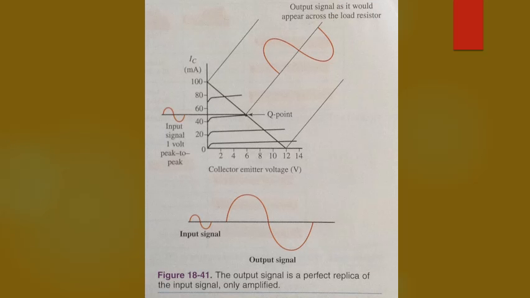Looking at figure 18-41, you will see the quiescent point, or Q point, located at approximately the midpoint of the sloping line. The Q point is where the optimum performance characteristics for the transistor are displayed. For many amplifiers, the Q point will be approximately one half of the supply voltage.